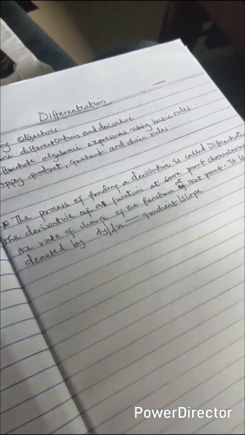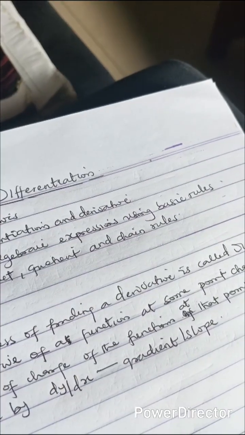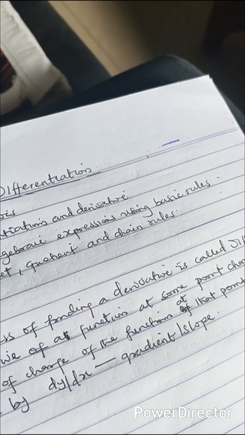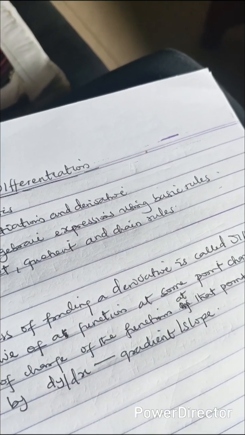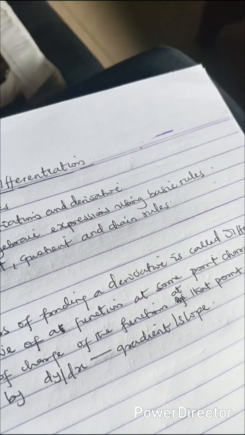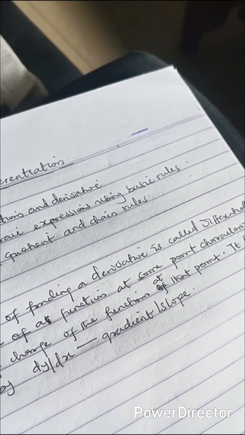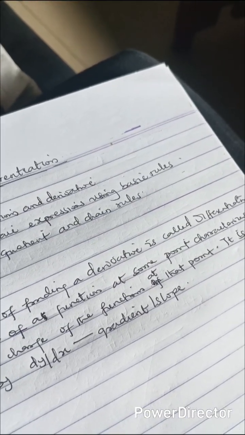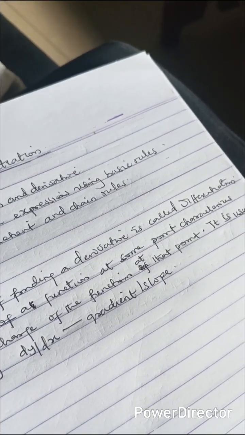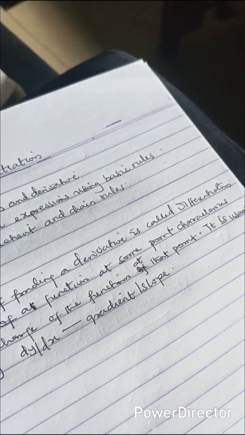So now we can also say that dy/dx is designed to find the gradient of a curve at any point without having to draw a tangent to the curve. When you have a curve and you're asked to find the gradient of that curve, especially on your graph, what do you do? You draw a tangent to the curve before you can find your gradient.